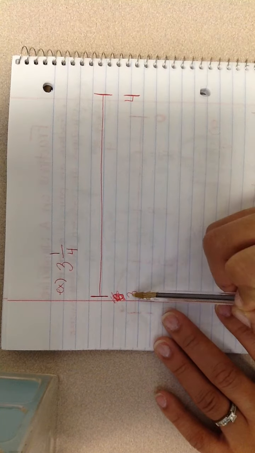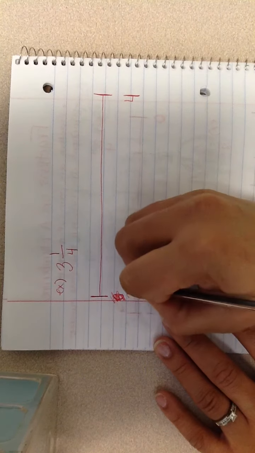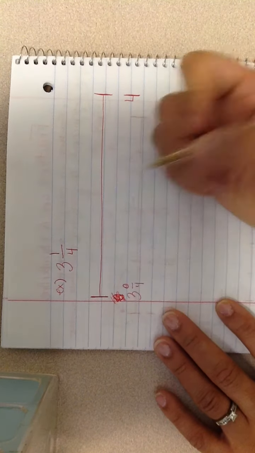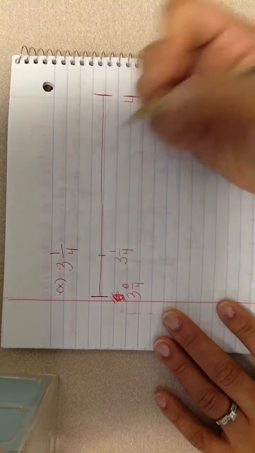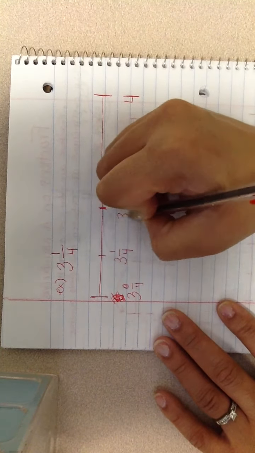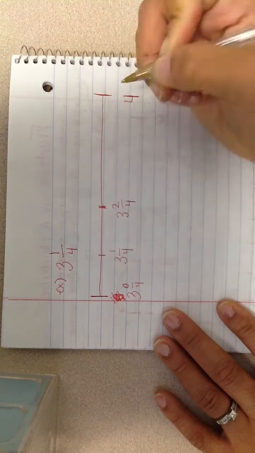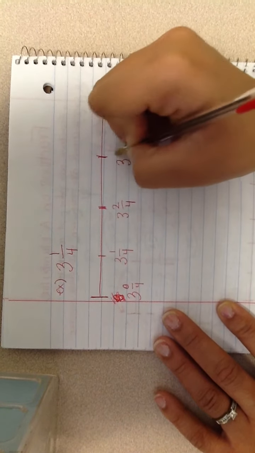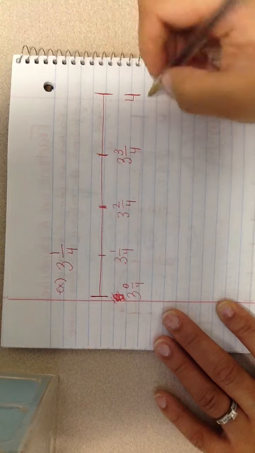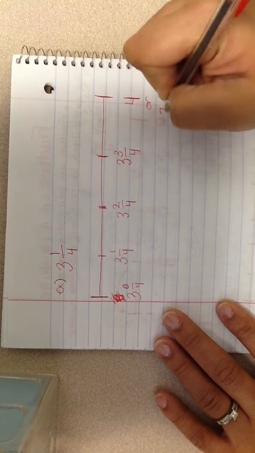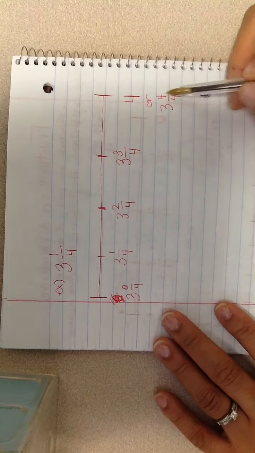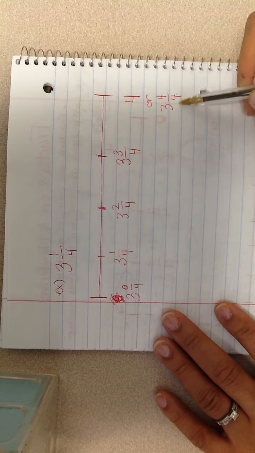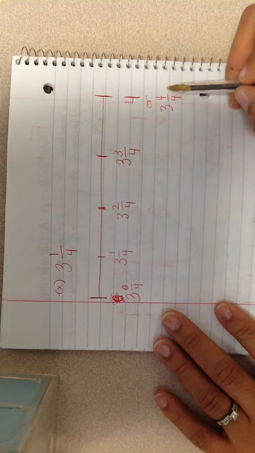So 3 wholes would be here, and this is essentially 3 wholes and 0/4. Next would be 3 wholes and 1/4. Next would be 3 wholes and 2/4. Next would be 3 wholes and 3/4. And 4 wholes is the same thing as 3 wholes and 4/4, because this 4/4 makes an additional whole that we would add to the 3 and then get our 4.